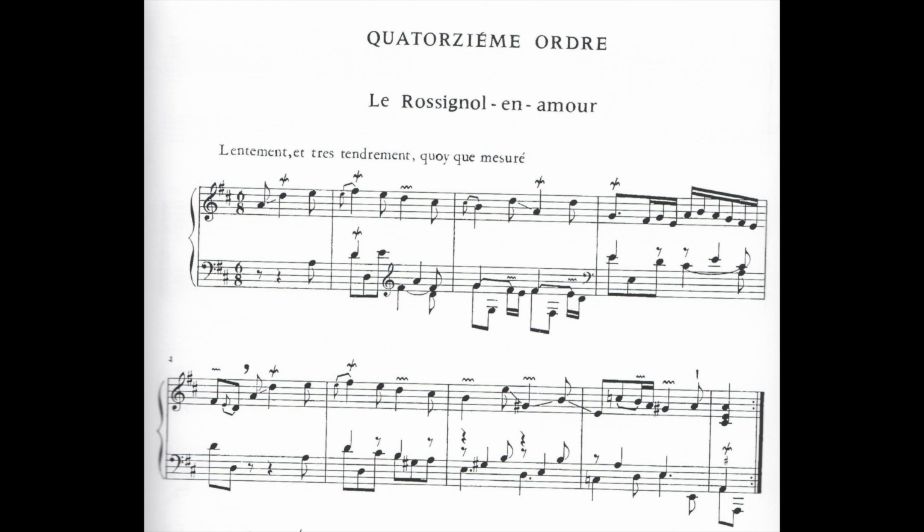So you can use the second position for the first C. So it will be no difference, because here there is a little difference of tuning. The second position is lower.